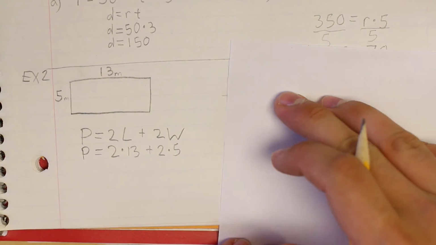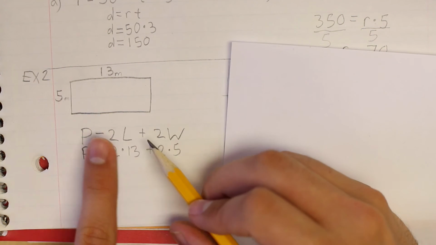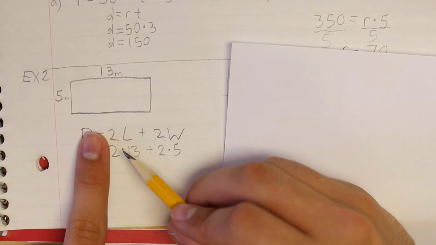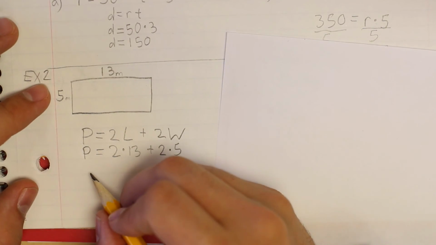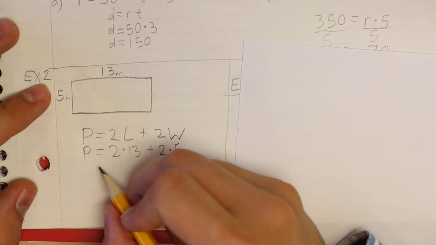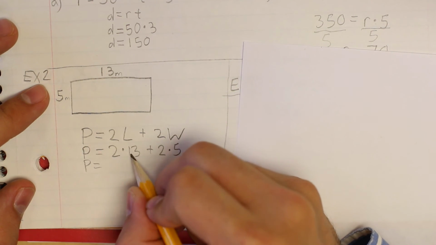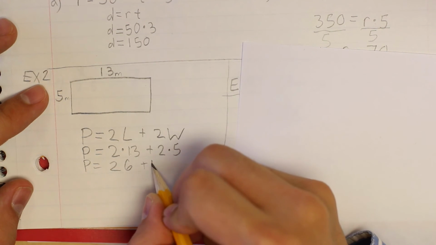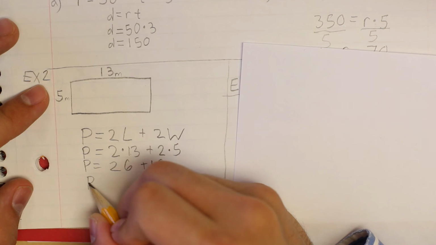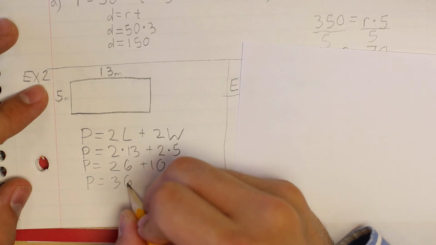Now, you could have used parentheses again. You could have put this inside parentheses and that inside parentheses, and it would also tell you to multiply. But you don't have to. Okay? So here we have P is equal to 2 times 13, which is 26, plus 10. P is equal to 36.